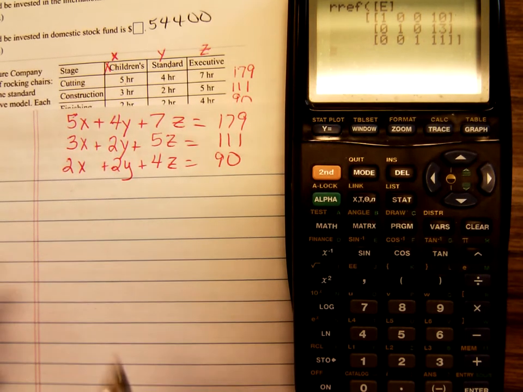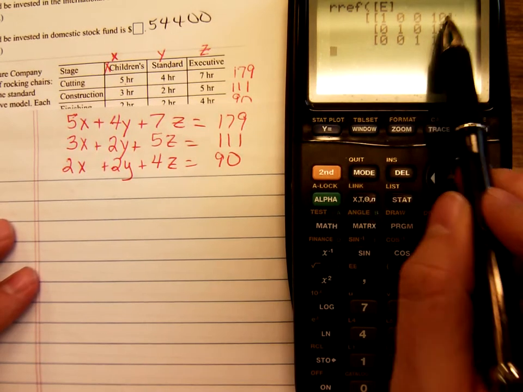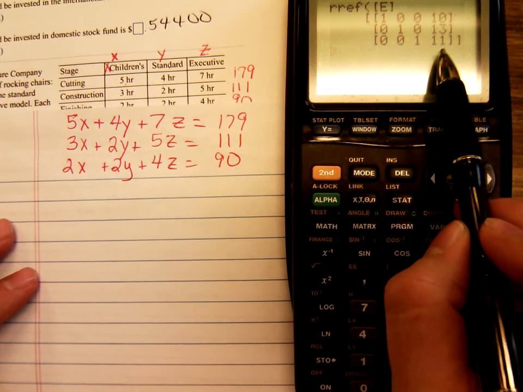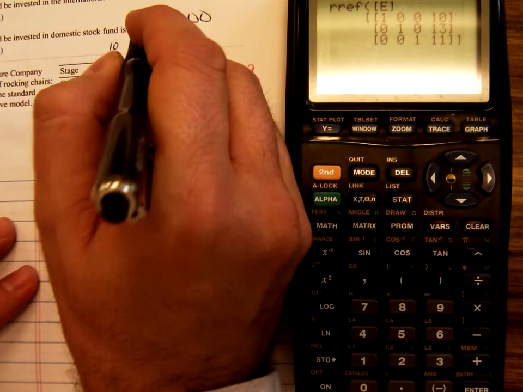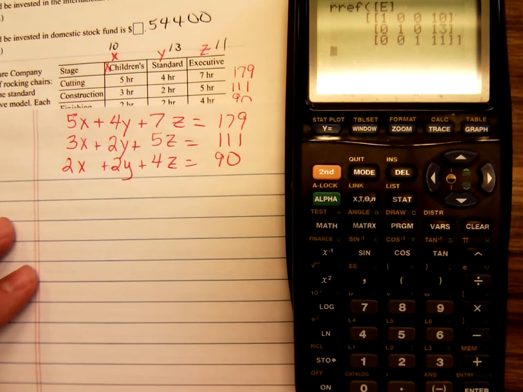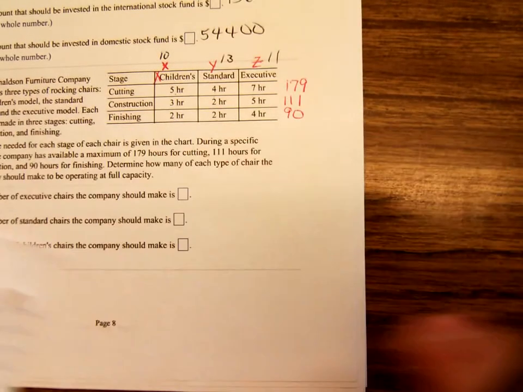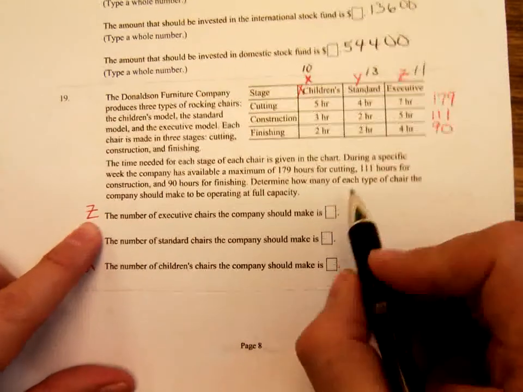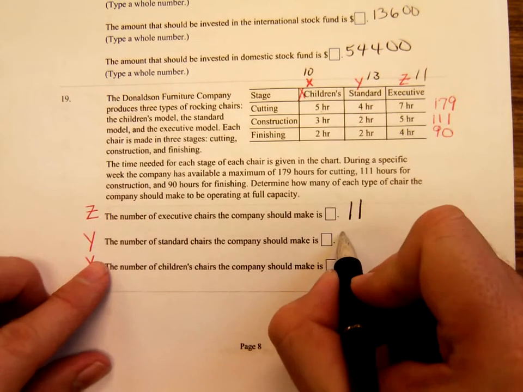X is 10, Y is 13, Z is 11. Let's make sure that we answer the questions in the order they ask. They're asking for the executive, so you punch in 11 there, then the standard, and then the children's.